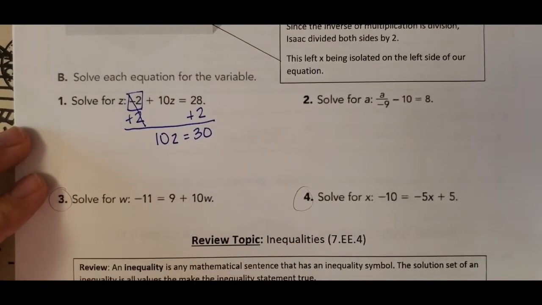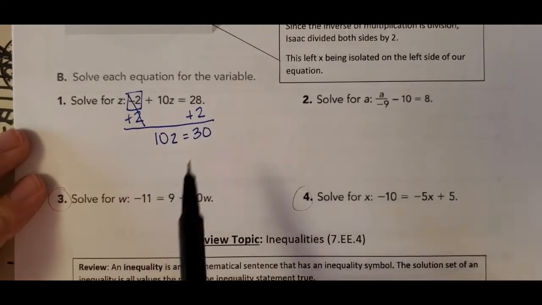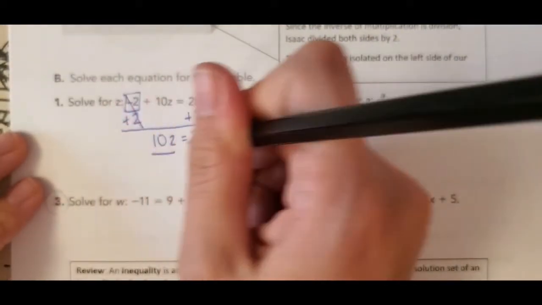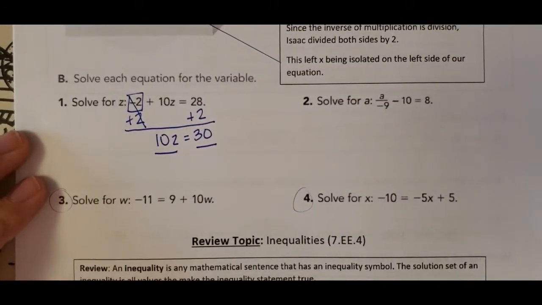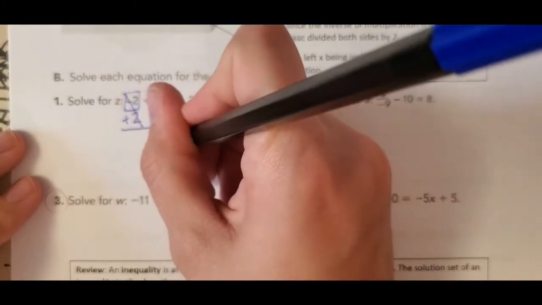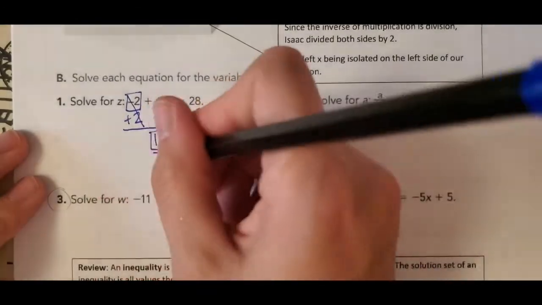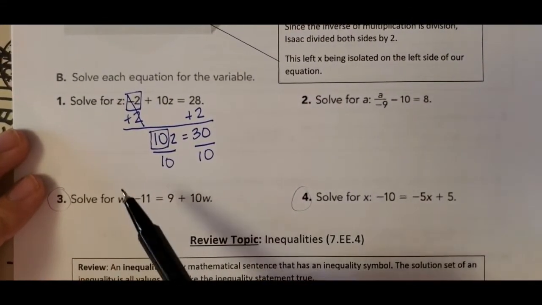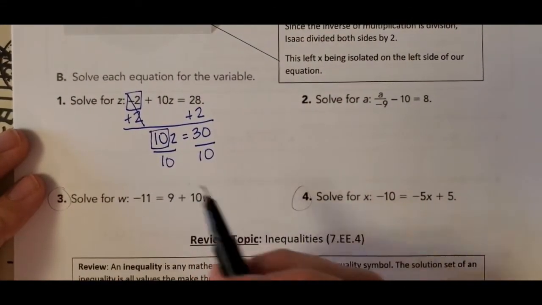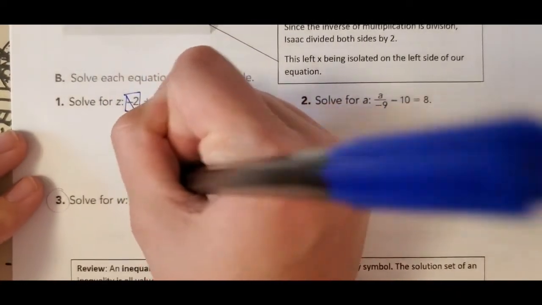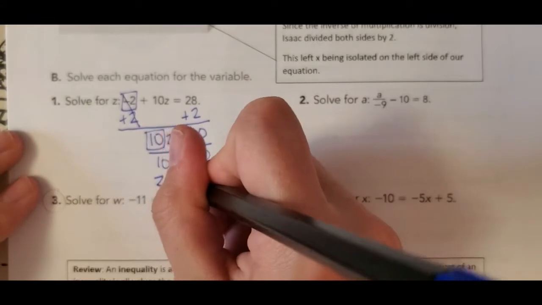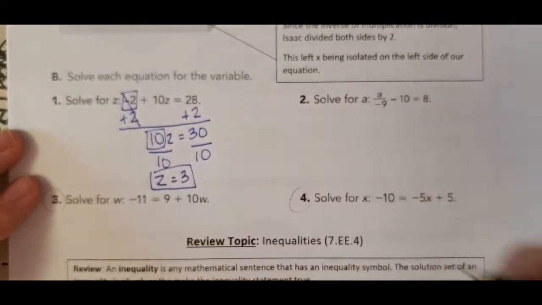Now my second step is to divide, because remember, a number next to a letter means to divide. We show division as a fraction, and I'm going to divide by the number that's with z. So that means I'm going to divide by 10 on both sides. 10z divided by 10 is 1z, or just z. And 30 divided by 10 is 3. So we know that z equals 3.